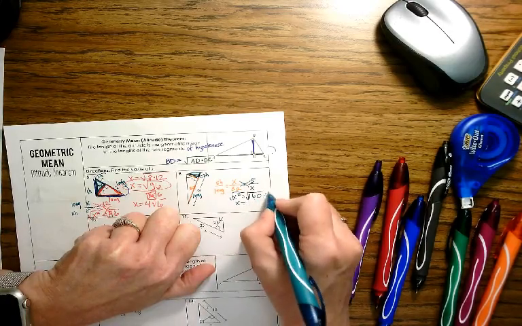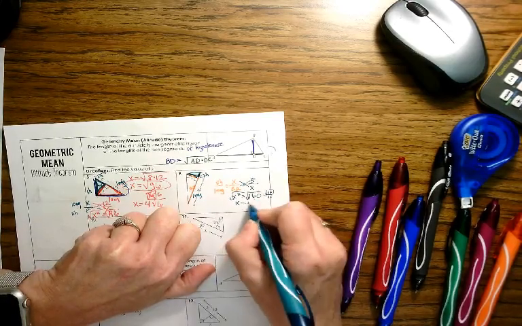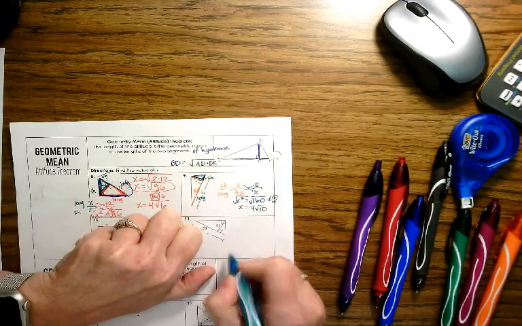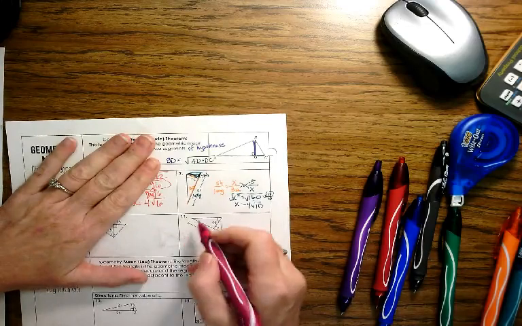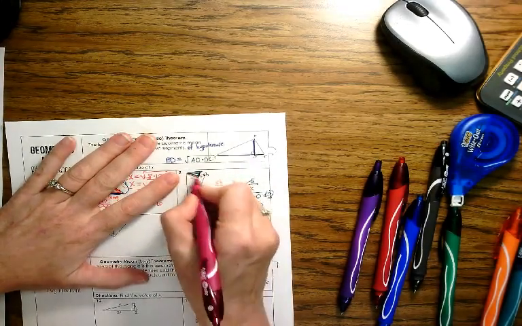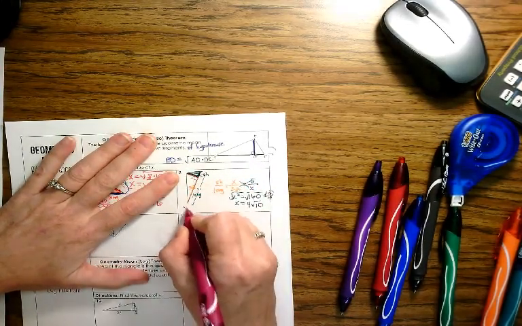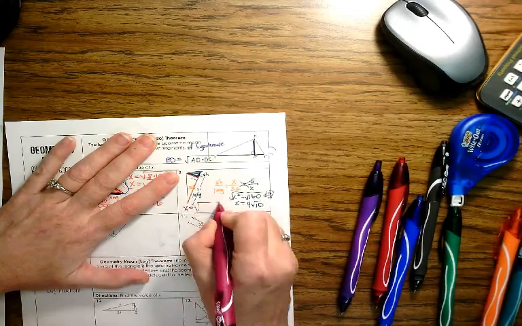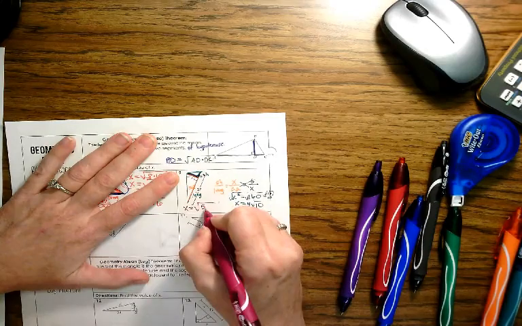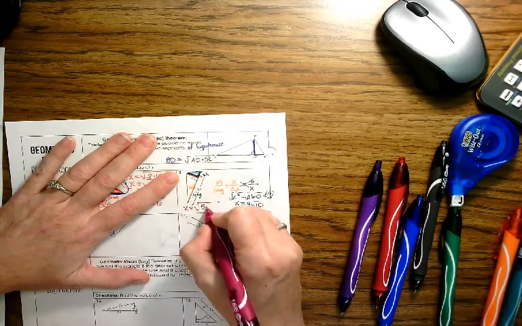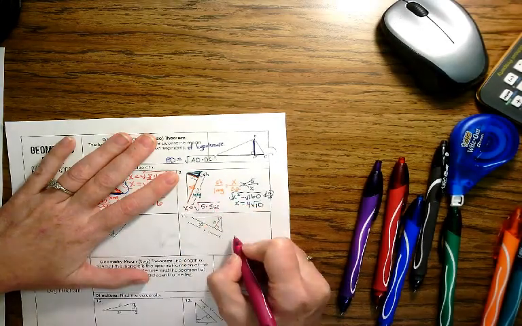That's a long way you can do that. If you want to take the shortcut, you can just say, oh, x is the altitude, and the altitude is the geometric mean of the 2 parts of the hypotenuse. So it'd be the geometric mean of 5 times 32, which is going to put you right back here. So you can use either method that you like.